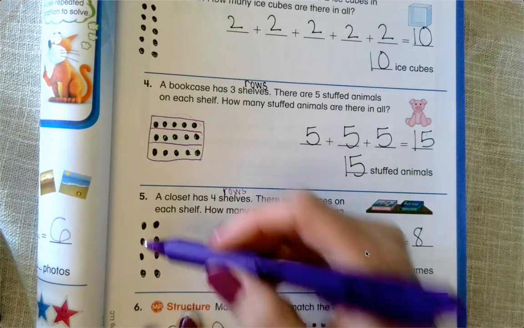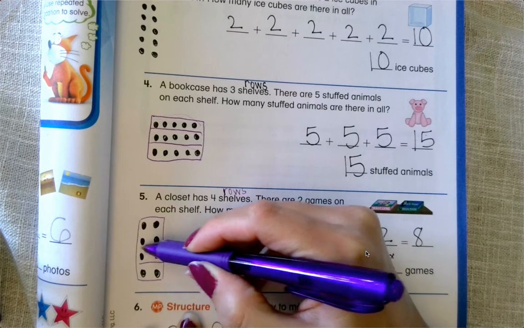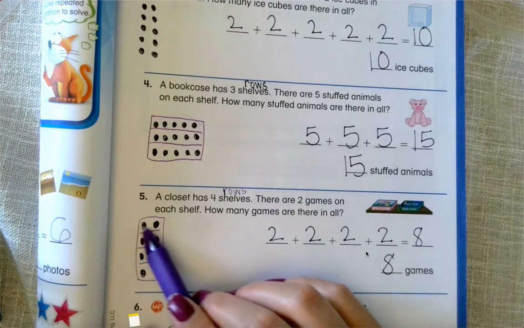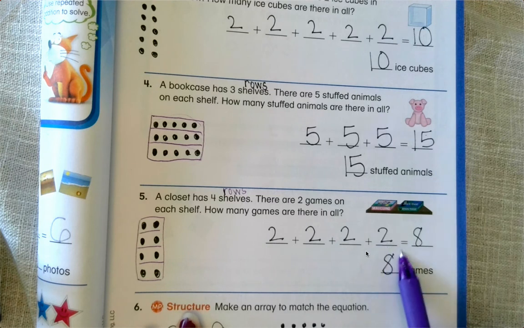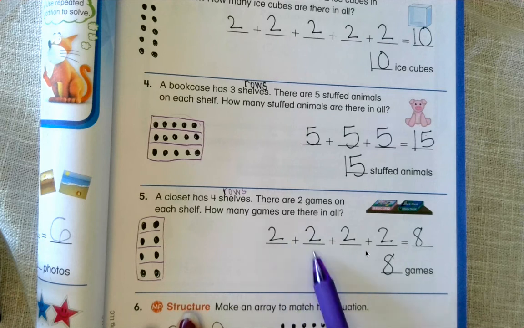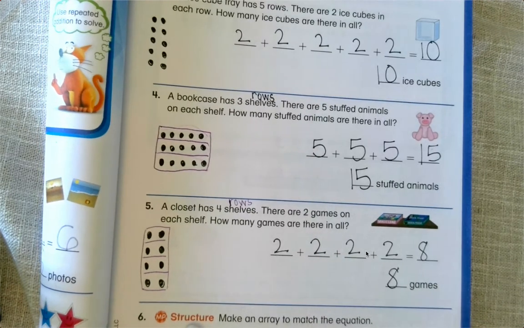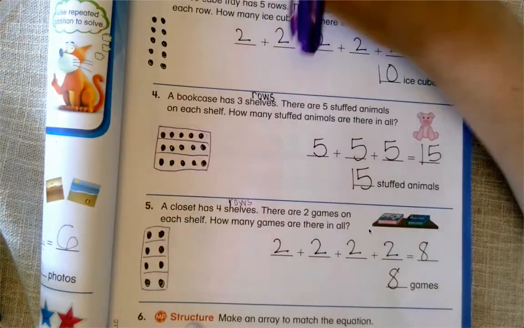Okay, so if you want to see the picture for this one, so pretend like it's shelves, right? That's 1 shelf, 2, 3, 4. Okay, and then your equation is 2 plus 2 plus 2 plus 2 equals 8. And you can also count by 2's if you'd like. 2 plus 2 is 4, 6, 8. Very good. All right, we're going to stop there. The next page, the practice, is your homework. Okay? All right.